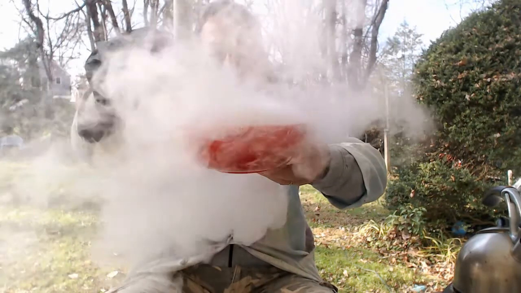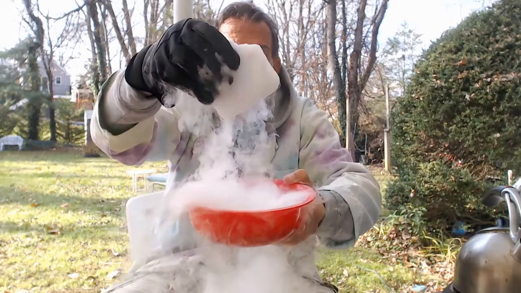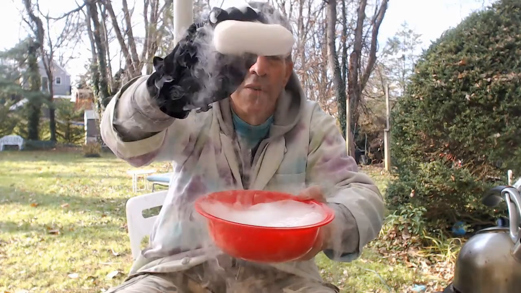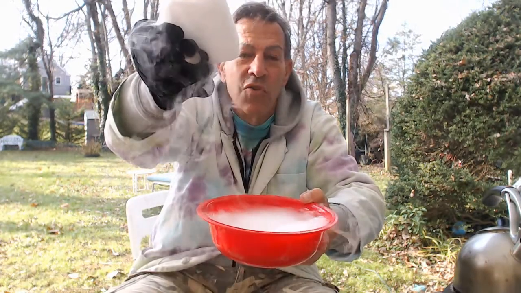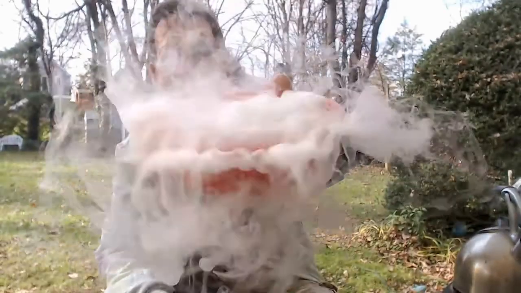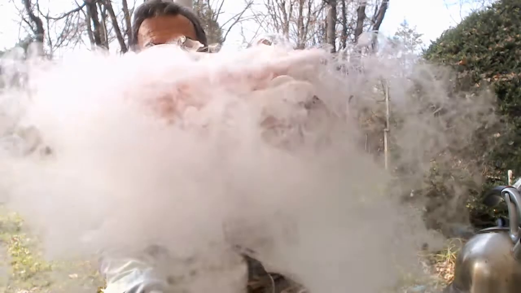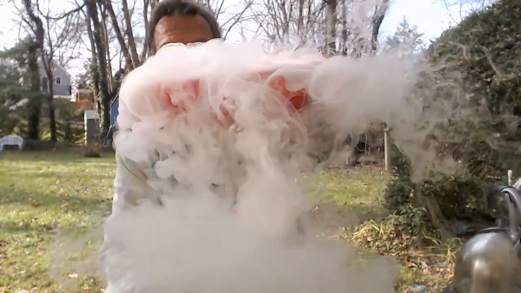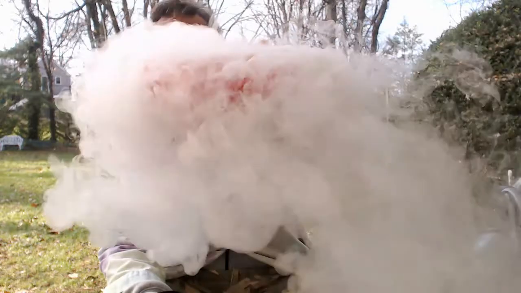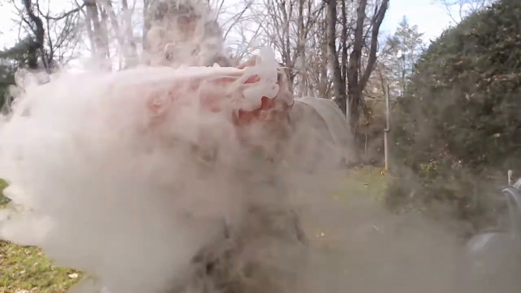So the ice is still inside the bowl. Look. Here it is. It's solid carbon dioxide, dry ice. And when you put it in warm water, it turns into a gas. That is such cool stuff, huh? You could try this at home. You just have to go to the store and buy dry ice. Dry ice is filled with gas.